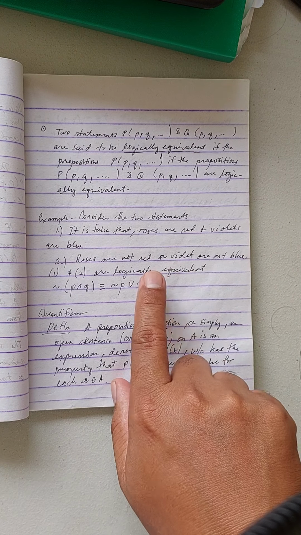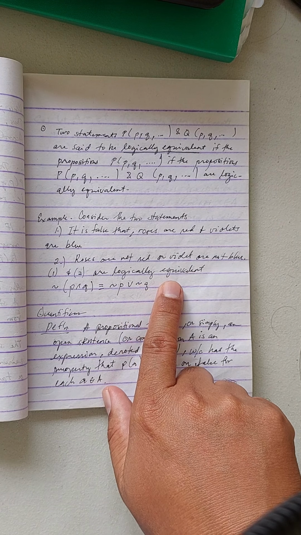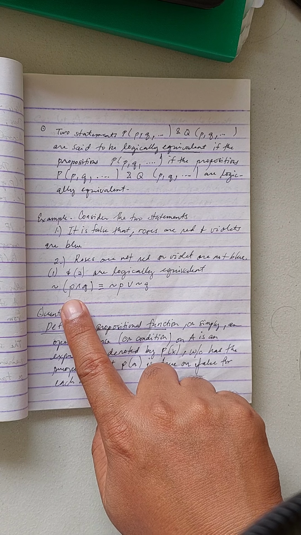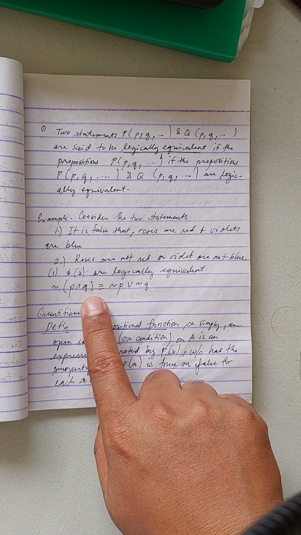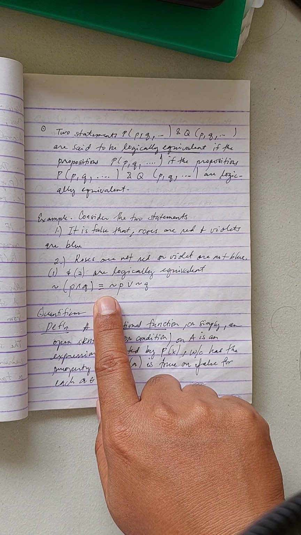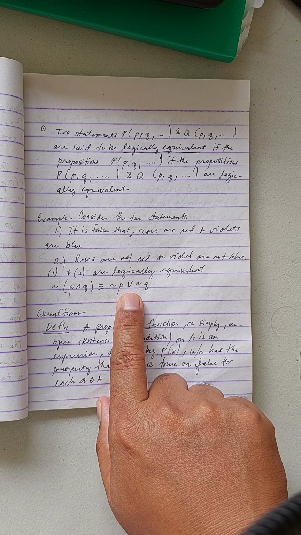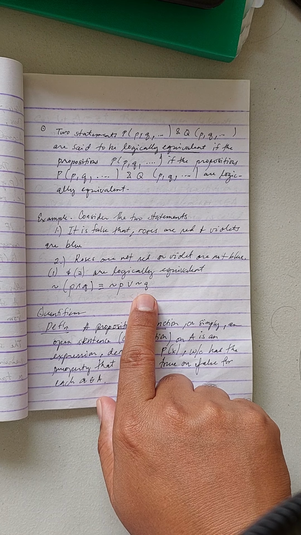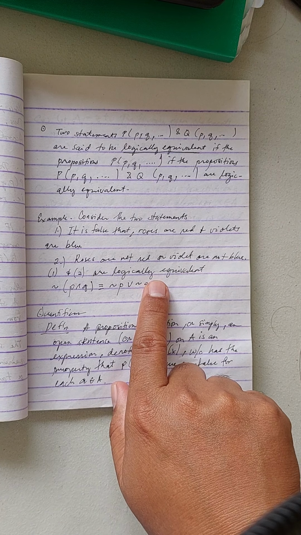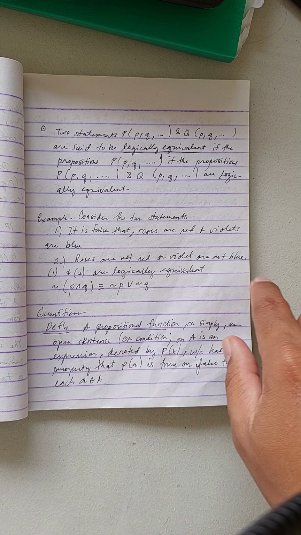Okay? So 1 and 2 are logically equivalent. This implies that not (P and Q) is logically equivalent to not P or not Q. Okay? So 1 and 2 are logically equivalent.